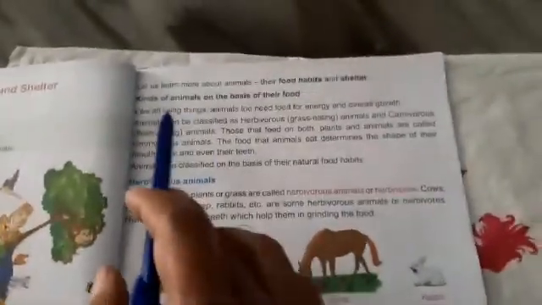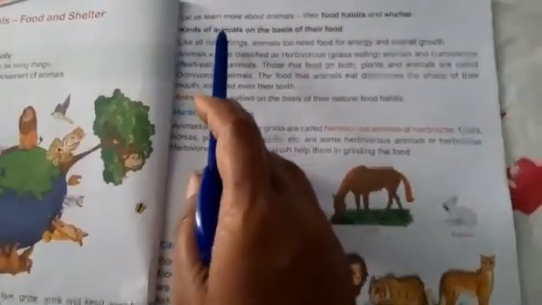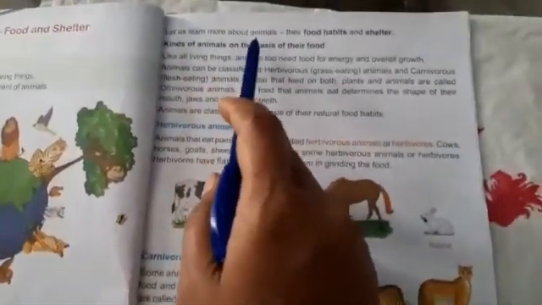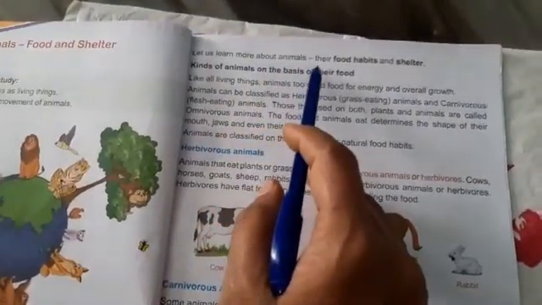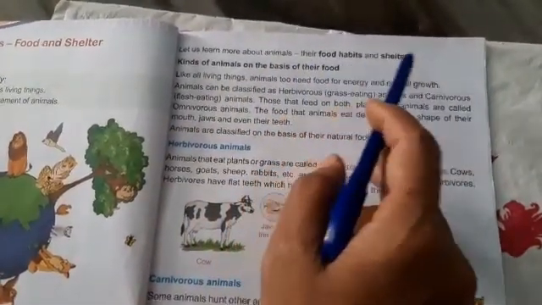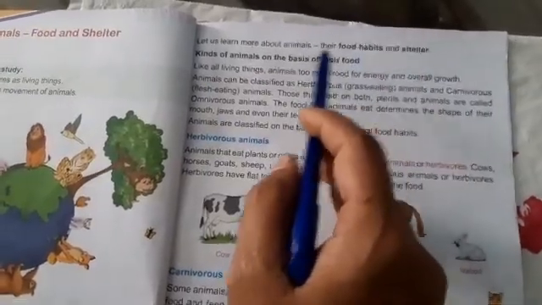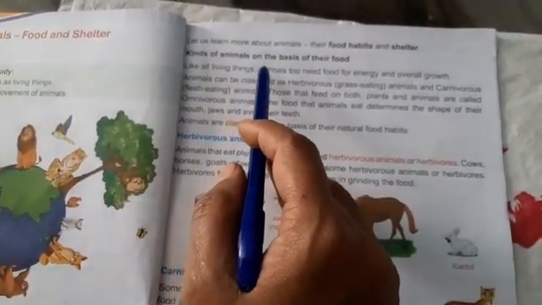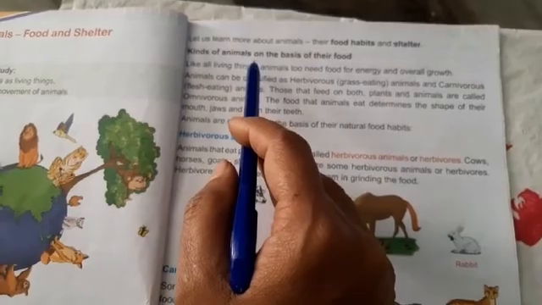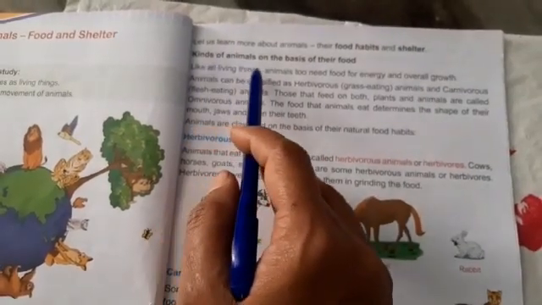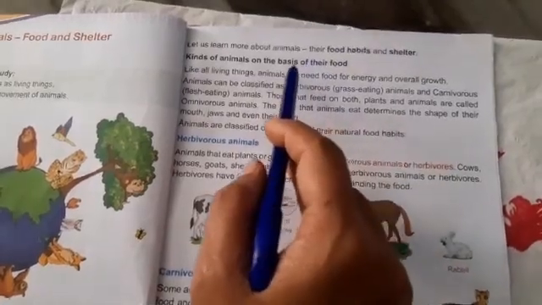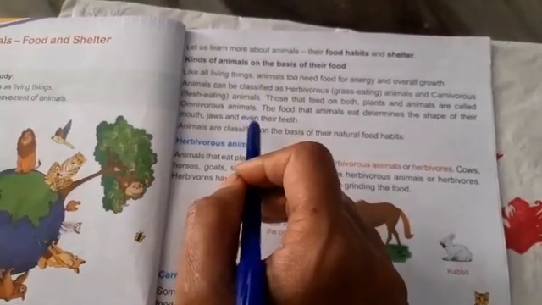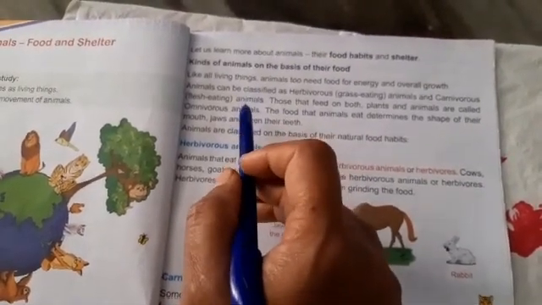Okay, let us learn more about animals, their food habits and their shelter. Now we are going to learn about kinds of animals on the basis of their food. Here animals are divided on the basis of their food.